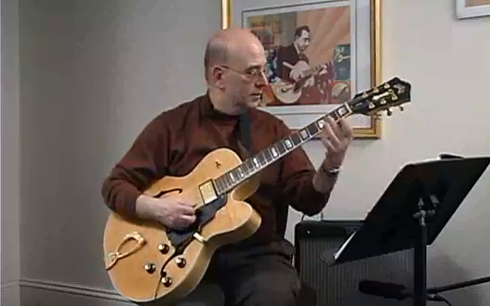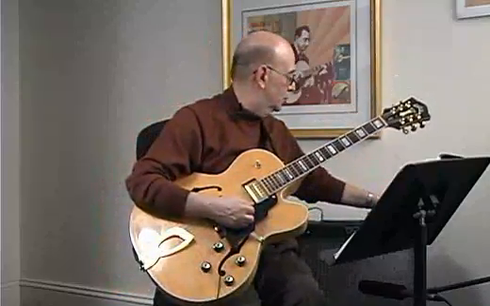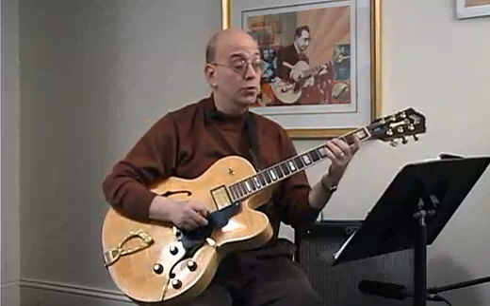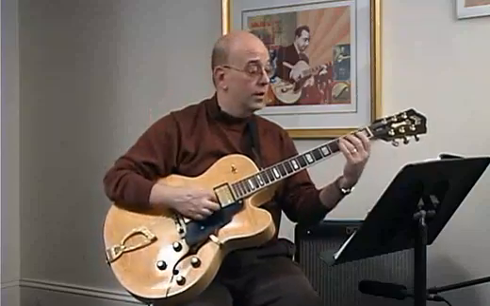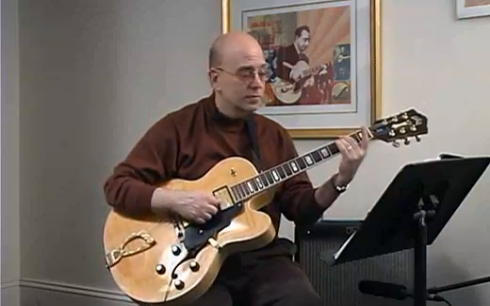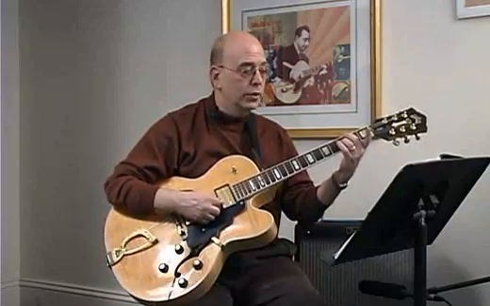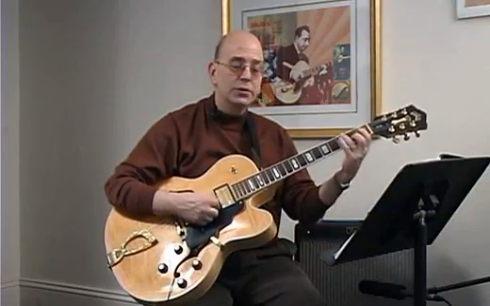Okay, so this is what those two lines sound like. They're half notes, so they get 2 beats each. 1, 2, 3, 4. While you're playing, look at the notes, not just the fingerings.